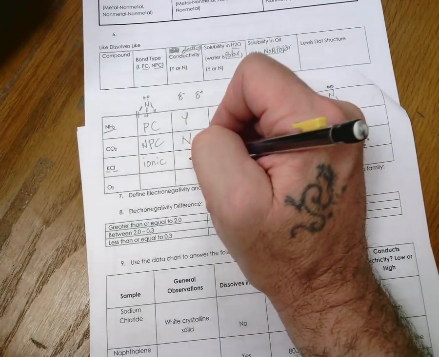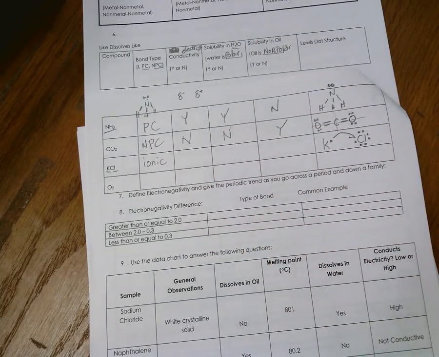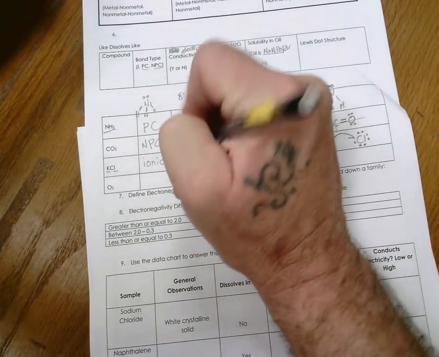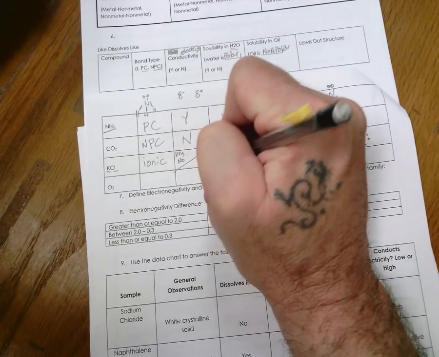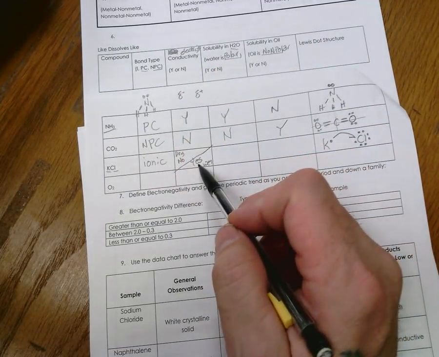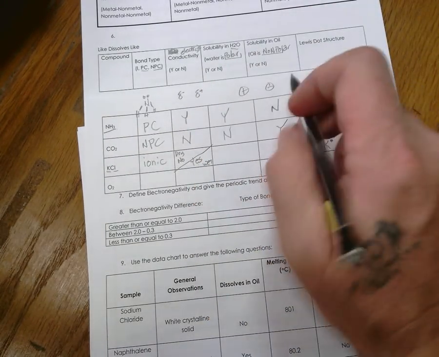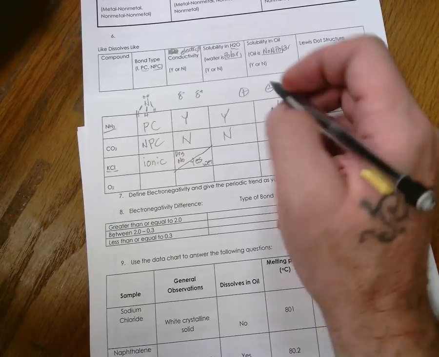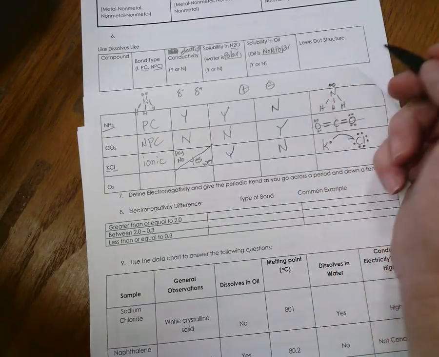Conductivity. Well, it depends what you're talking about. Conductivity without water or in its non-molten state. So I'm going to split this up. Dry, no. Wet, yes. Or molten. That applies to molten too, because when it's molten, it breaks down into its positive and negative ions, and they separate from each other. They're basically moving too fast to be attracted to each other, and so you can get electricity to flow through. Solubility in water, absolutely. Solubility in oil, no, not going to happen.